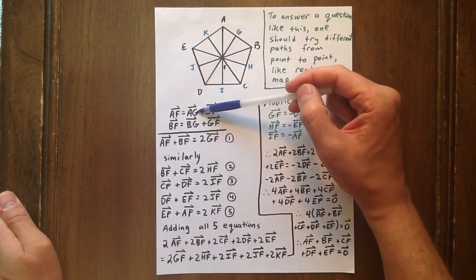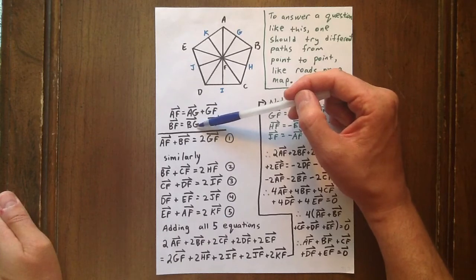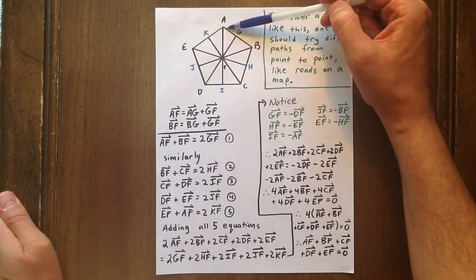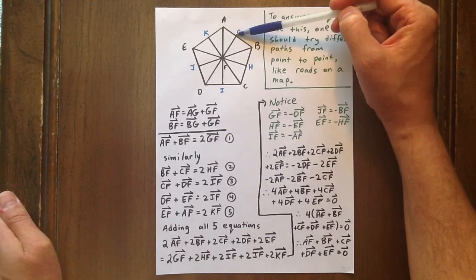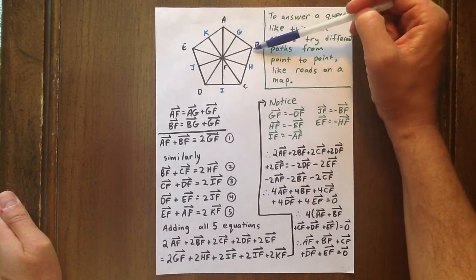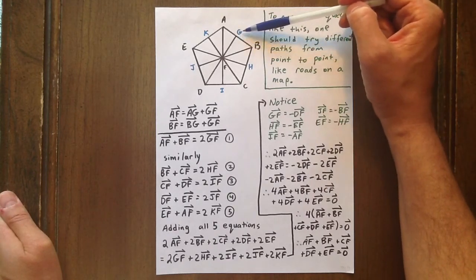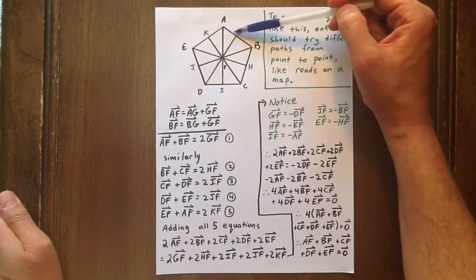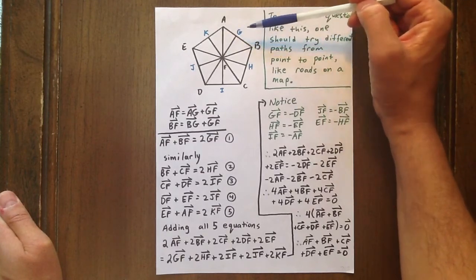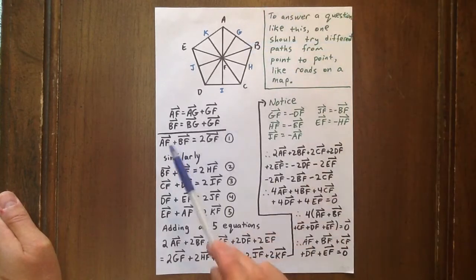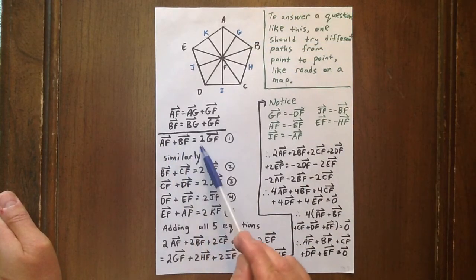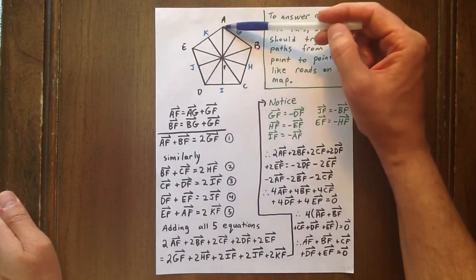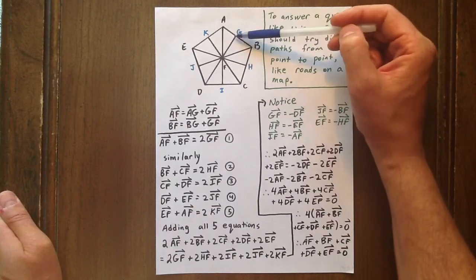And you might wonder what happens to the AG plus the BG. And we realize that they cancel each other out. AG travels this way, BG travels this way. Since G is the midpoint on this line segment, these two vectors are opposites, and they cancel each other out. So we can say that AF plus BF is equal to 2GF. AF plus BF is equal to 2 of these GFs.